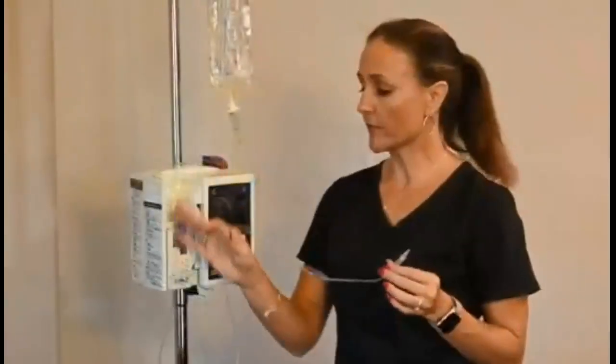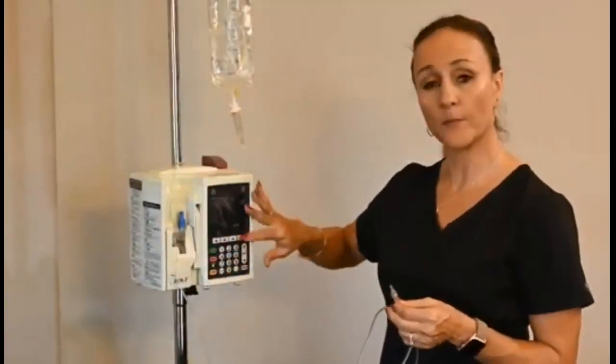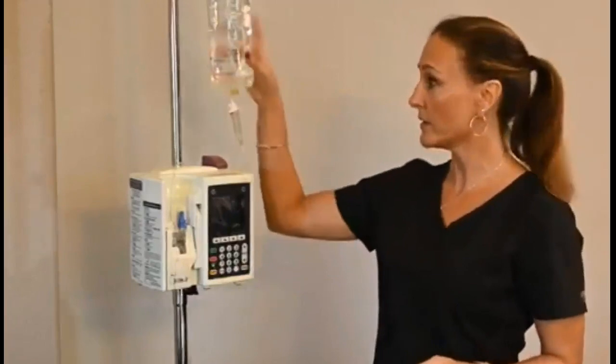Once I put it into the pump, I can get my pump and program it, but not started yet. I would go to my patient. If I haven't already made sure that I have flushed the patient's IV to make sure that it's patent, I would do that at this time. Again, I would have gloves on, and then I would come and connect this to the patient, program my pump, and start it. That is primary IV bag and primary tubing.